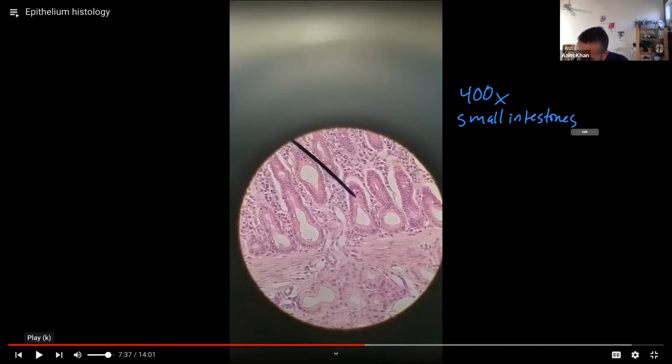You can see simple columnar cells here, but interspersed between the simple columnar epithelium, we can see these really light colored cells. Light colored, light colored, light colored.